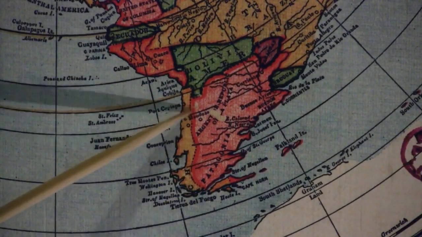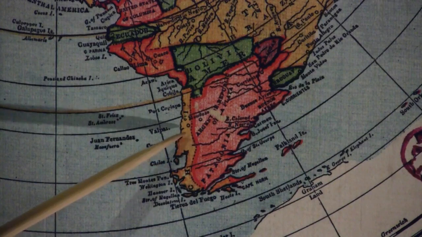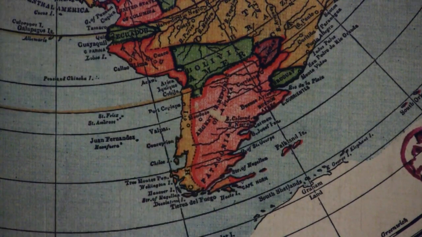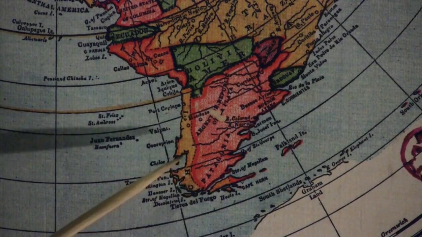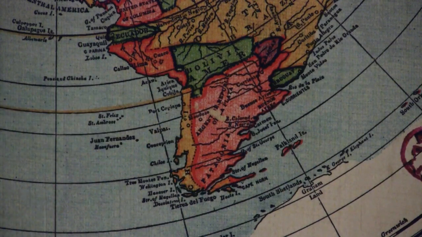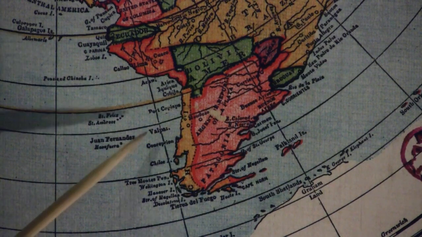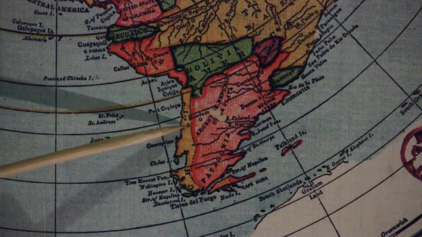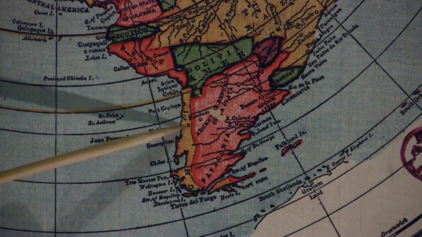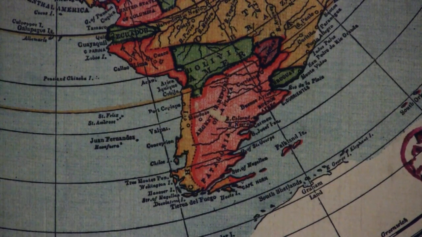This is Chile, and we need to find Santiago de Chile, the capital. Santiago is not written on this map, but there's another city, Valparaiso, and Santiago is west of Valparaiso. So I see a very small circle here. I suppose this is Chile, but for the purpose of our demonstration, we can assume that this is Chile, and we'll use it as Chile.